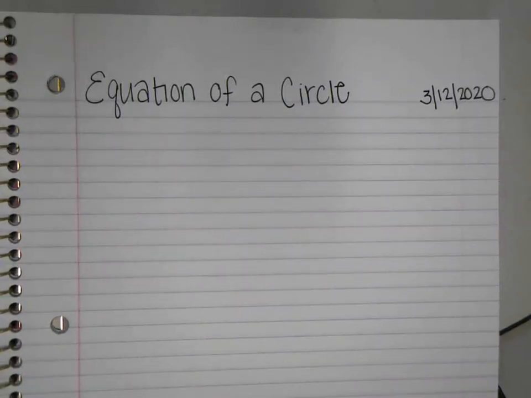Okay, so we are going to learn about the equation of a circle. The equation of a circle is not pi r squared, that's what everyone's first thing is. It's actually, if you were to plot a circle on a graph, it identifies where your center point is of your circle and what your radius is. So then you can actually draw a circle on a coordinate plane.